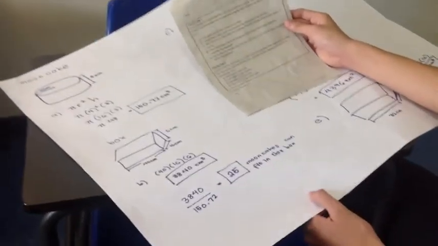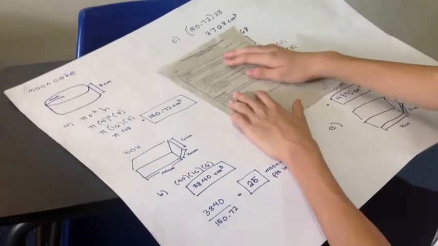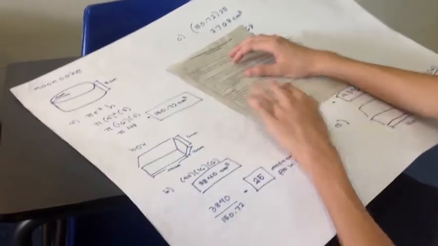A mooncake is in cylindrical form of radius 4 cm and height 3 cm. Some mooncakes of this size are packed into a closed rectangular box measuring 40 cm by 16 cm by 6 cm. Okay, so our first question asks us to calculate the volume of one mooncake.